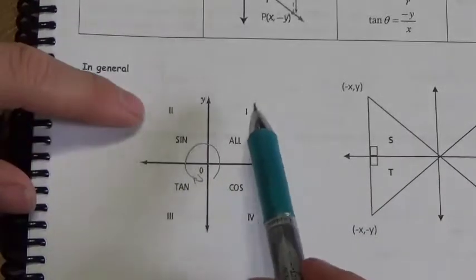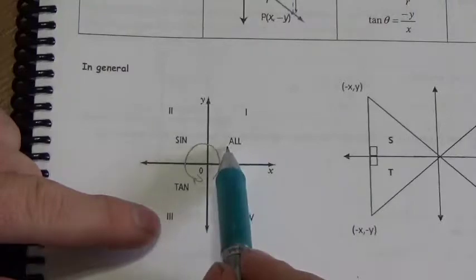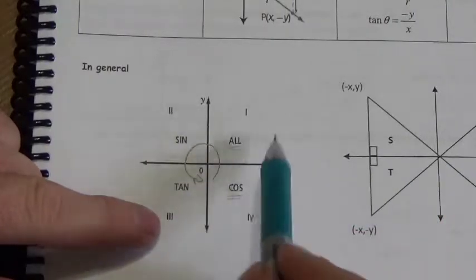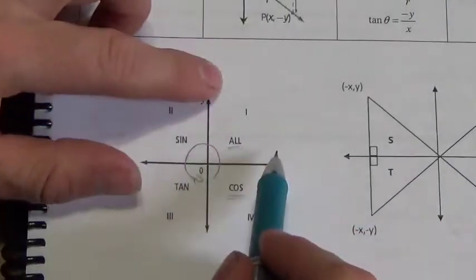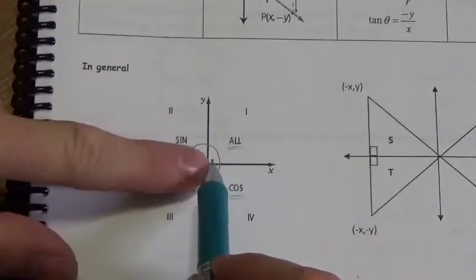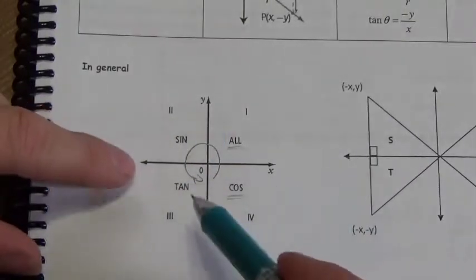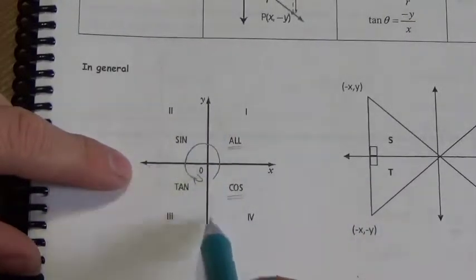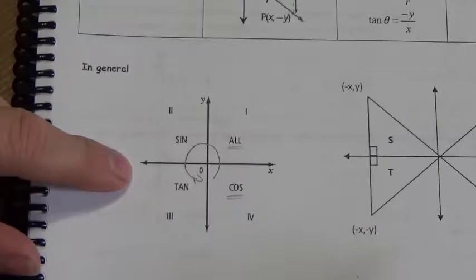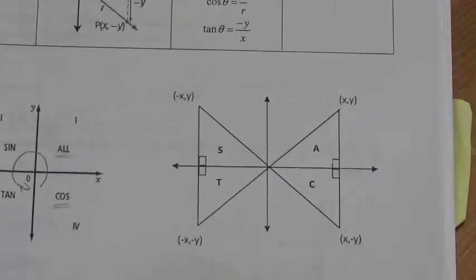Okay, so quadrants 1, 2, 3, 4. Cosine is positive in 4. All of them give positive ratios in the first quadrant. Sine is the only trig ratio that gives a positive value if the angle is in the second quadrant. Tangent is the only ratio that gives a positive value if the angle is in the third quadrant. And so another way of looking at it would be like this little bow tie thing.